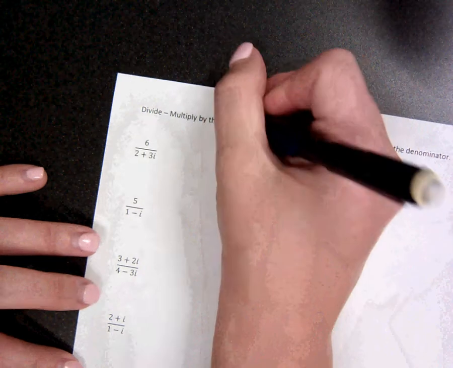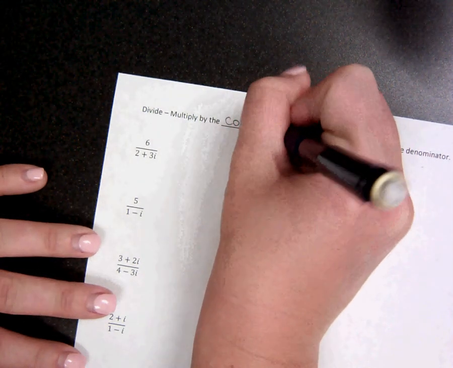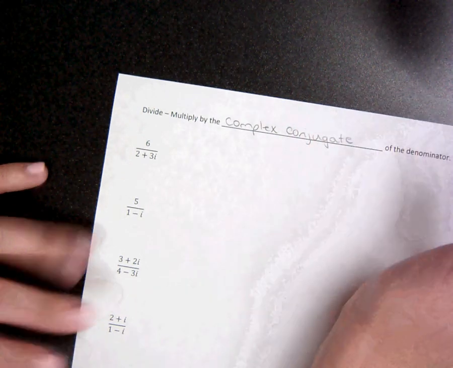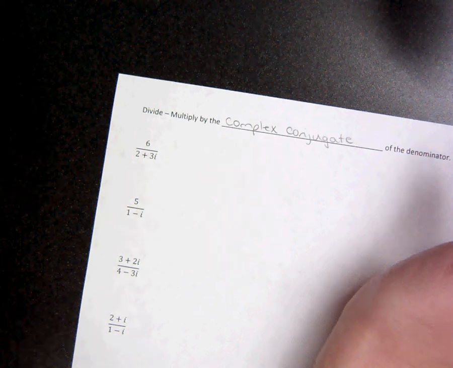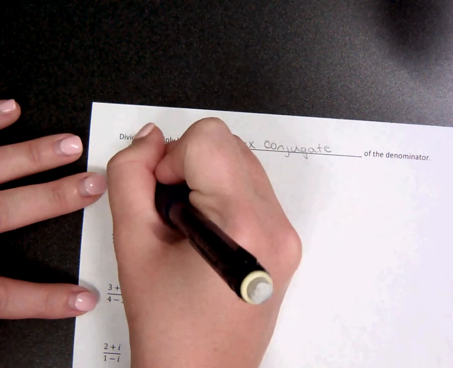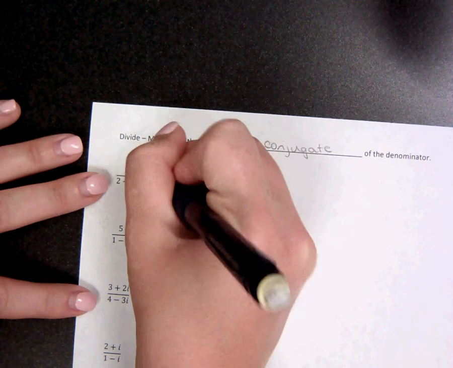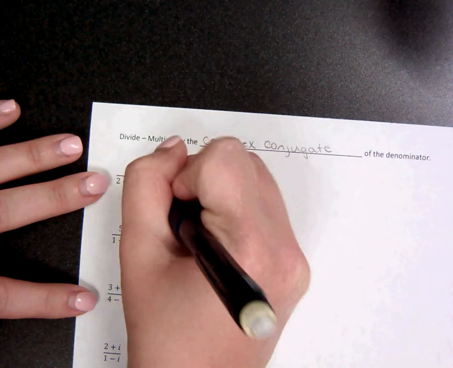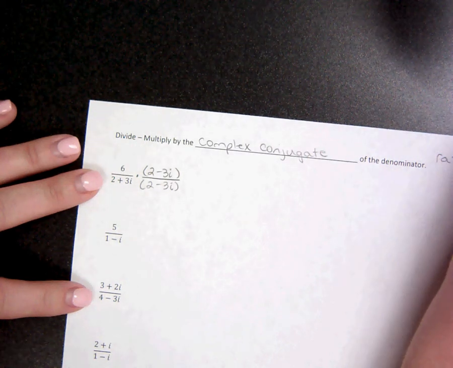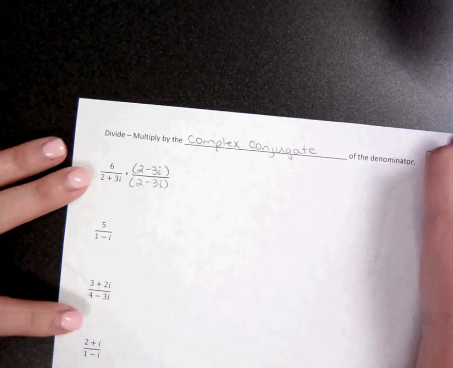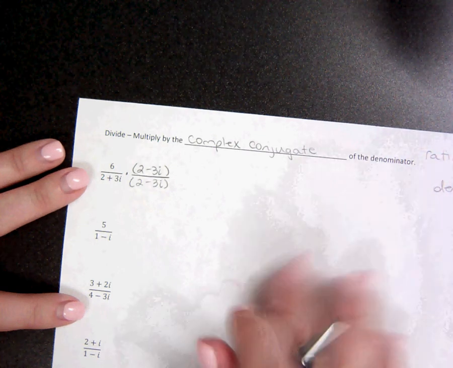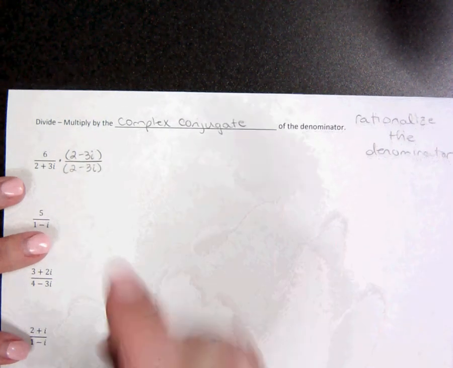So dividing, we're going to multiply by what they call the complex conjugate of the denominator. And we saw conjugates earlier, so it's the same idea, it's just called a complex conjugate because of the imaginary number. So we're going to multiply the top and bottom by 2 minus 3i. This is the same thing as rationalizing the denominator, which I believe was section 11.5. So it's just like rationalizing the denominator.